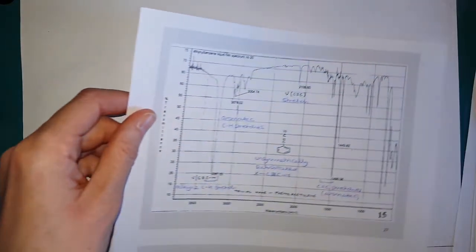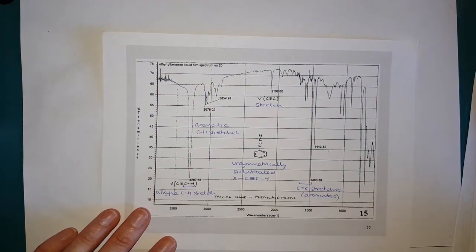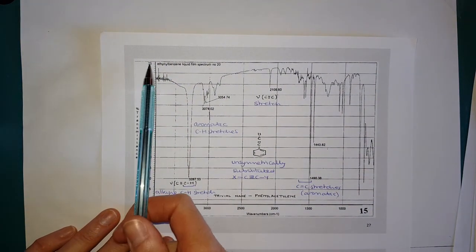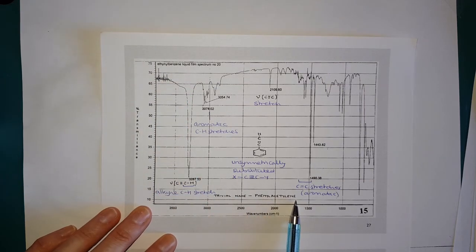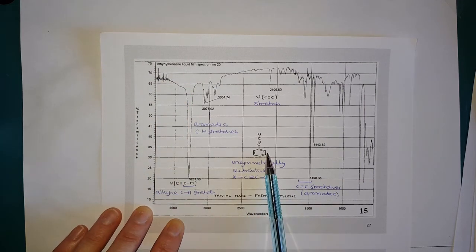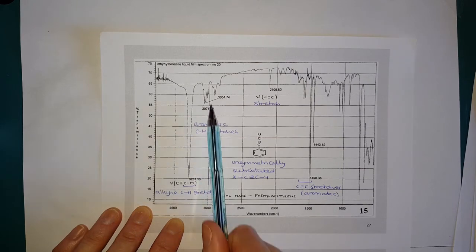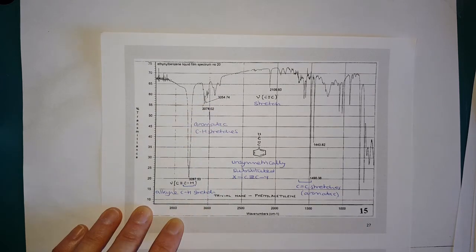What about if we now look at some triple bonds? We've got ethynyl benzene, also called phenyl acetylene, and we have a phenyl ring with a triple bond as a substituent, this carbon-carbon triple bond. So not only do we see aromatic carbon-hydrogen stretches here, we also need to look out for the effect that the alkyne has on our infrared spectrum.